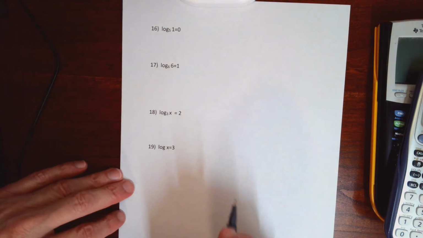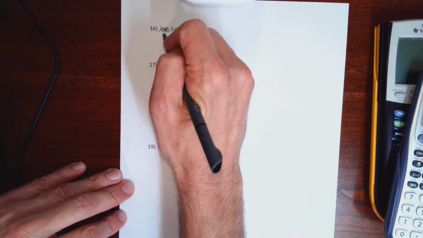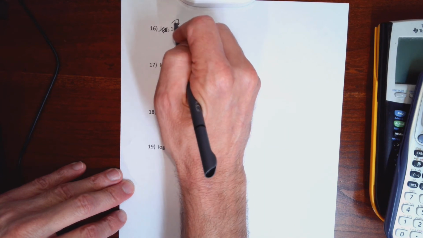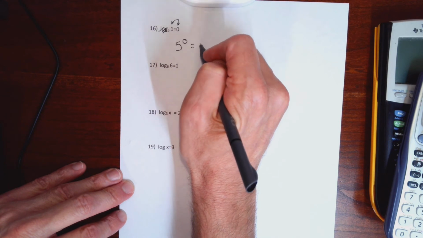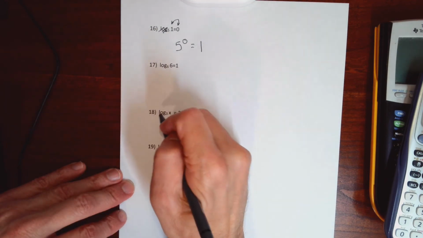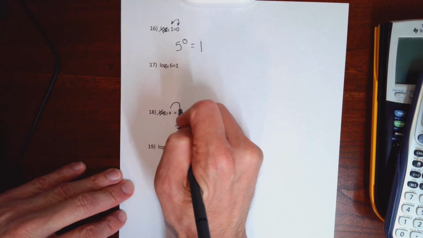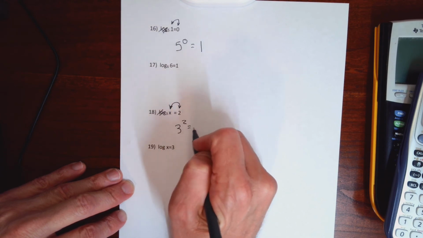Problem 16, if I'm doing the same instructions, write it in exponential form. I scratch out the log, the 5 remains low, I switch the 1 and the 0, the 0 becomes the exponent, and the 1 goes to the right of the equal sign. I'm creating all true statements as I do this. In problem 18, I cross out the log, I leave the 3 subscripted, and I switch the x and the 2 and get 3 squared equals 9.